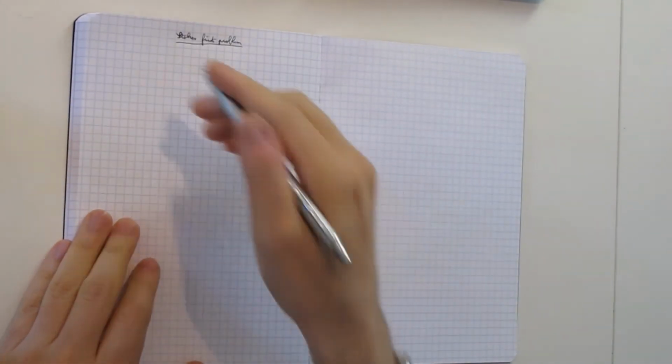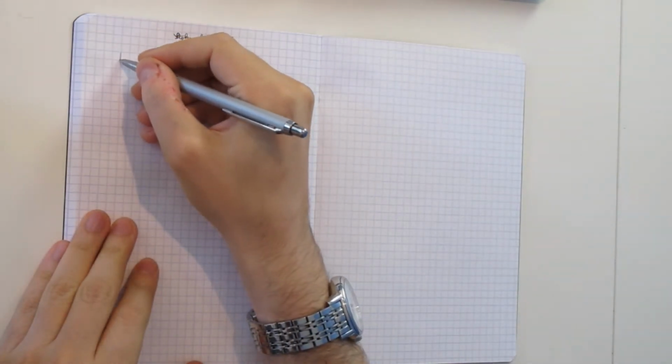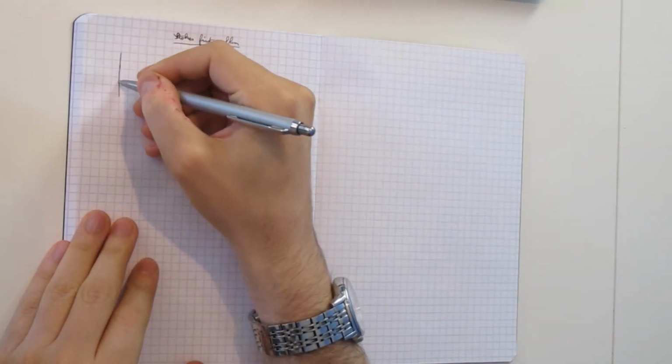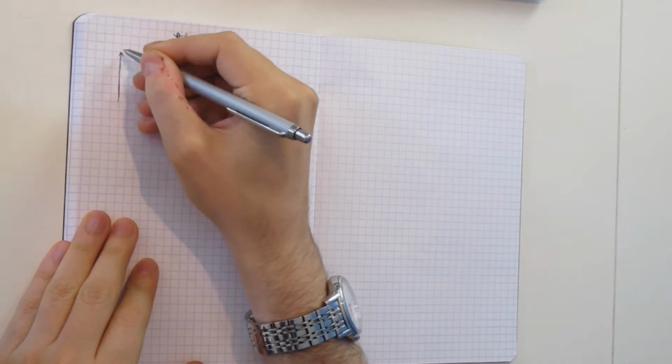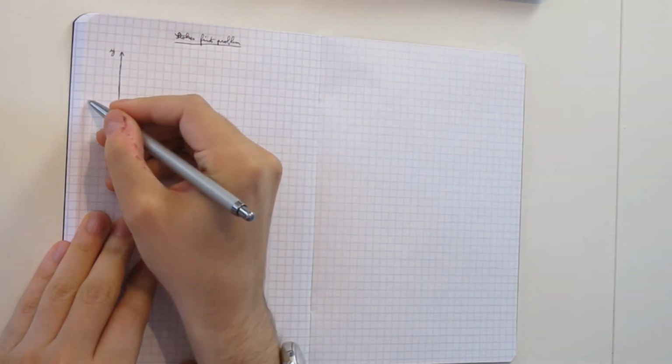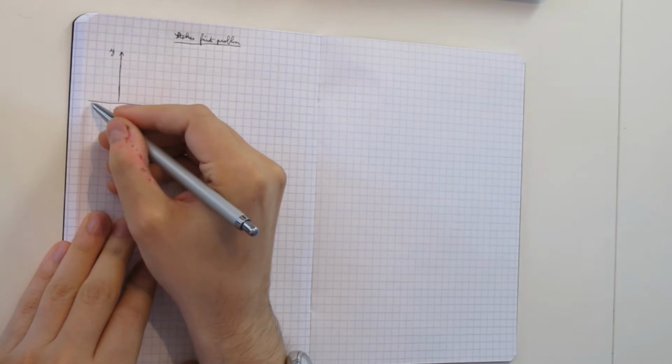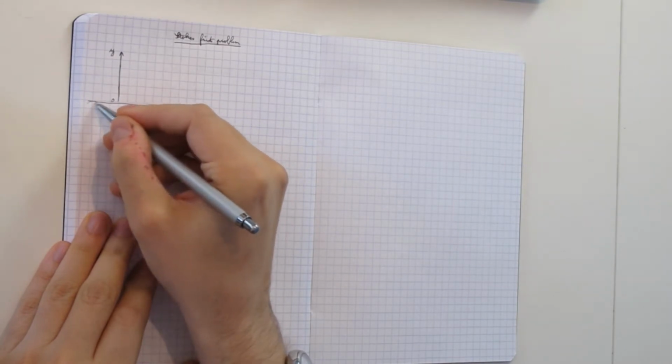Hello, in this video we will go through the solution of Stokes' first problem. Stokes' first problem is the problem in which a boundary is set in motion at a certain point in time. We could sketch this by essentially drawing a semi-infinite domain in the y direction and setting up a wall at y equals 0.